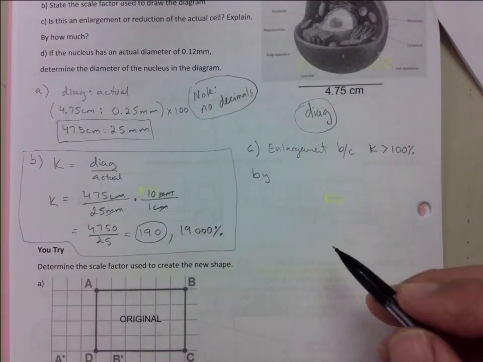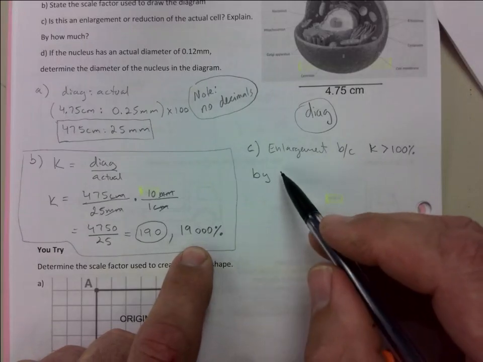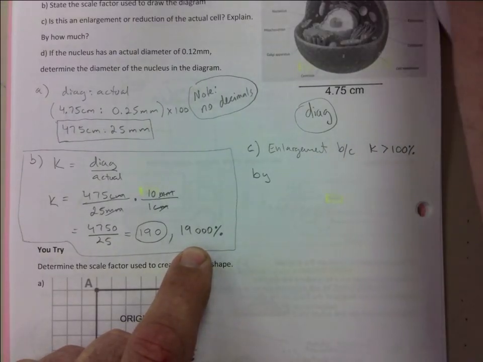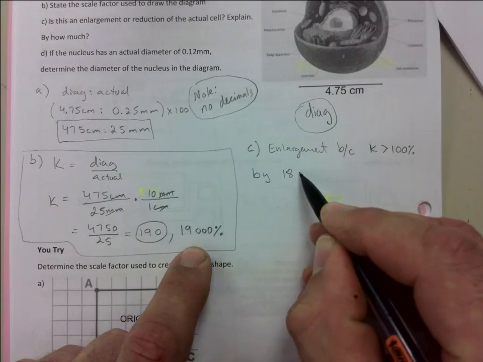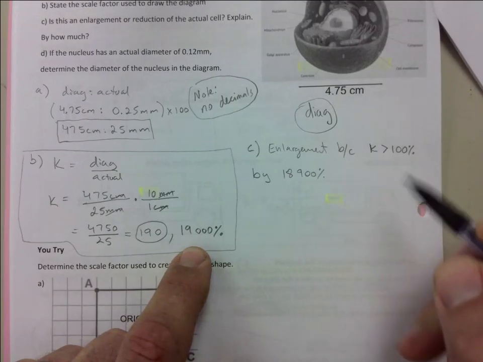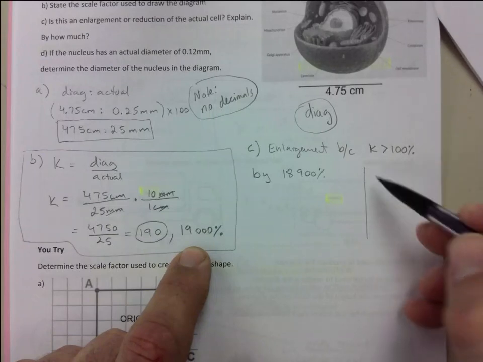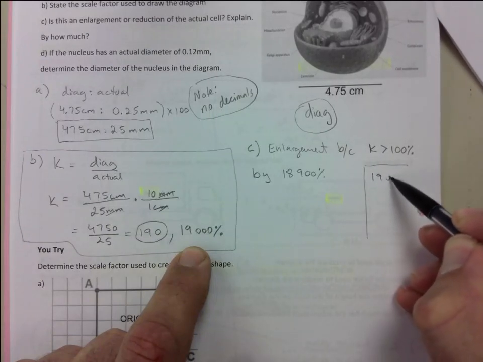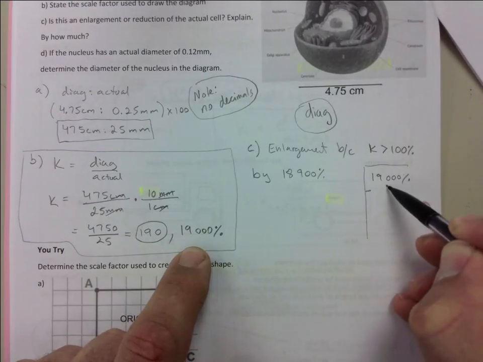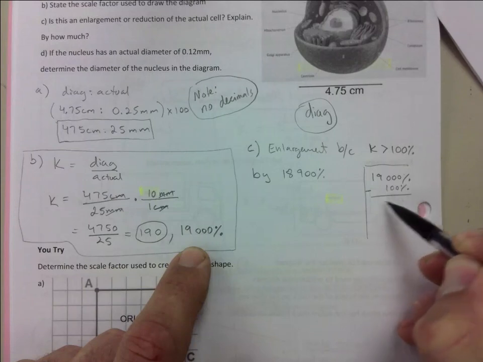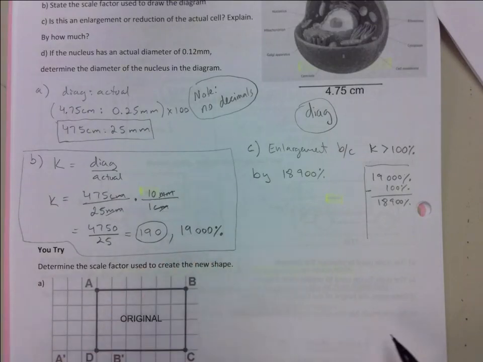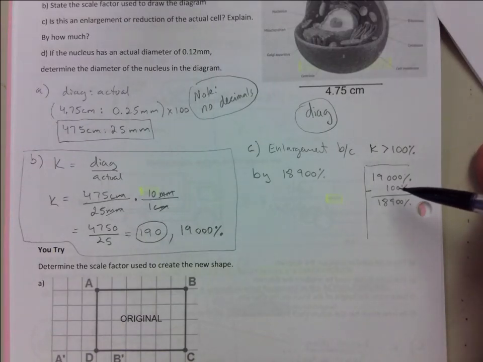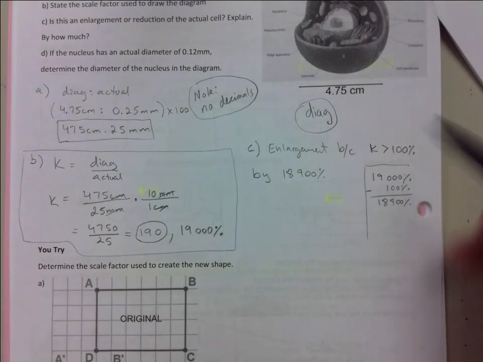By 18,000 something, right? 18,900%. And why is that? On the side here, I went 19,000% minus, remember 100 is always our baseline. So if you're wondering where I got that from, that's where I got it from. So in this case, I subtract 100 from it because it's greater than 100%. That's it.